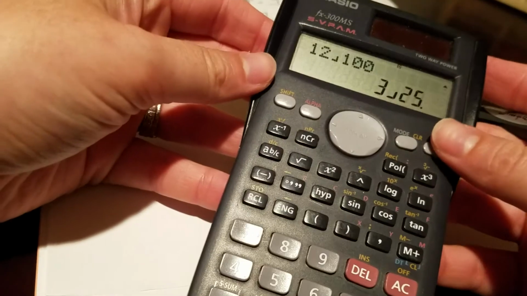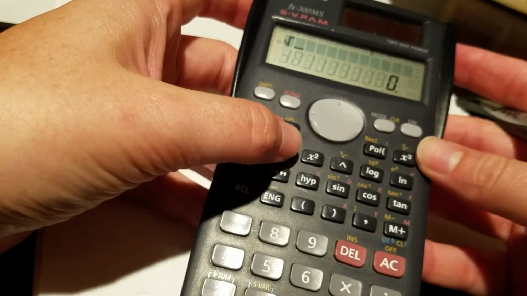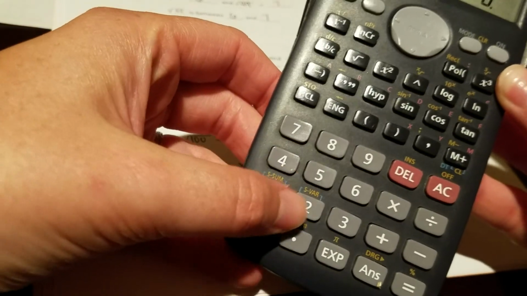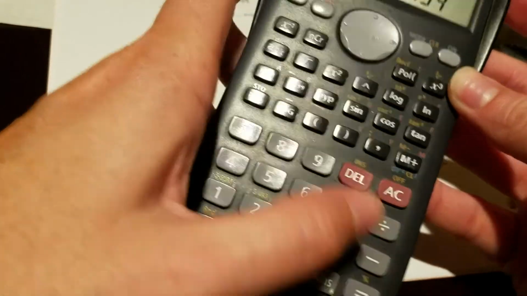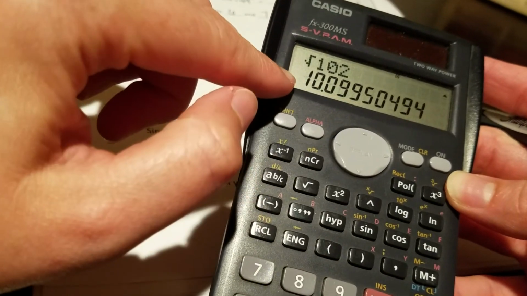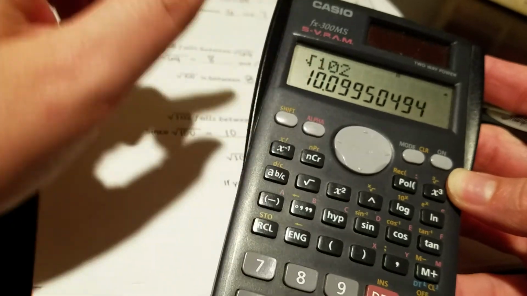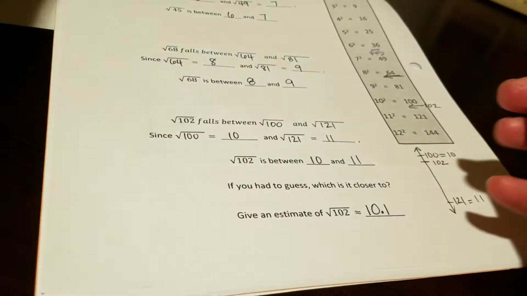On your calculator, you can go in and check this. You have a square root button right here, so you can press it, and then we're going to type in 102 and hit the equals button. If you look, we get 10.099. If I were to round that to 10 point, the first number, the 9 will bump that up to a 1. So 10.1 is a pretty good estimate.